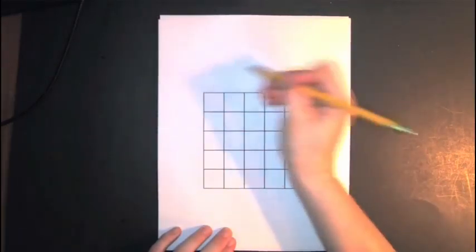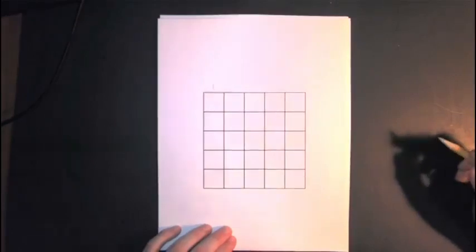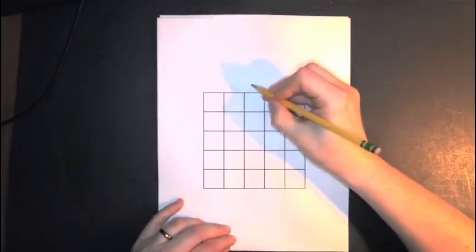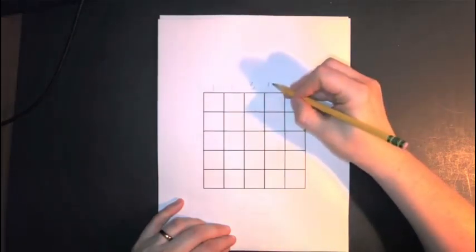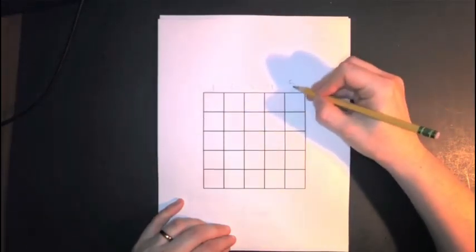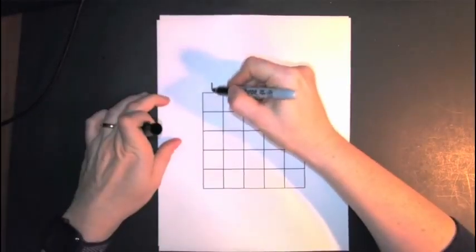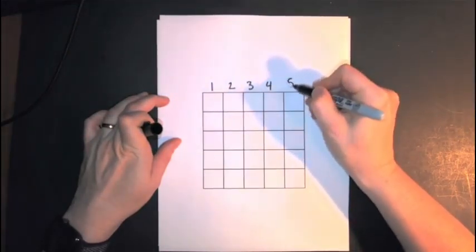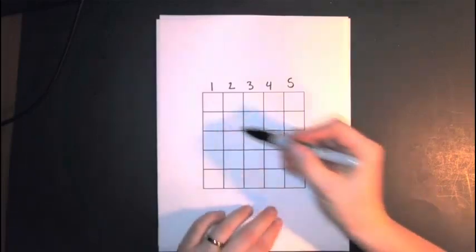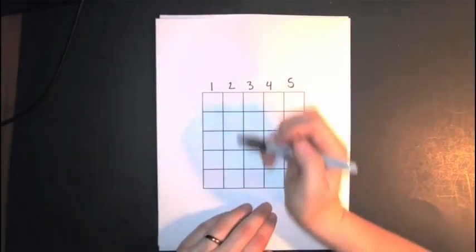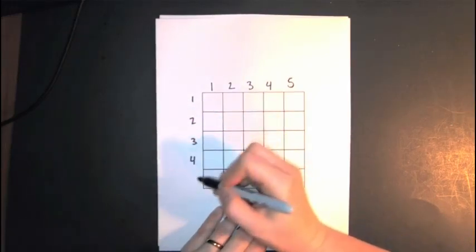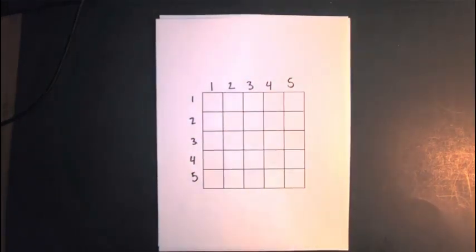So we're using a 5 by 5 grid. So that's one box. You can't really see that, huh? 2, 3, 4, and 5. Will it make it darker if I go back over? Let's see. 1, 2, 3, 4, 5. Yes, there we go. But that's not the same just across. It's also the same all the way down. That's 1, 2, 3, 4, and 5 boxes.